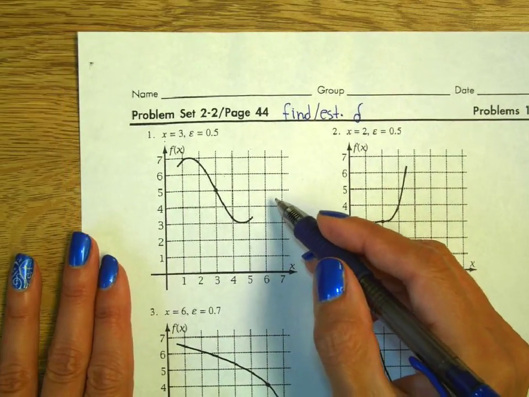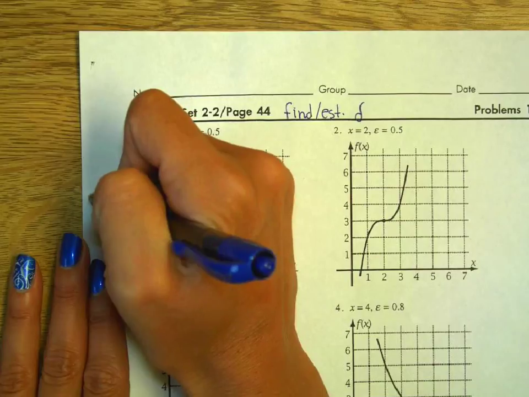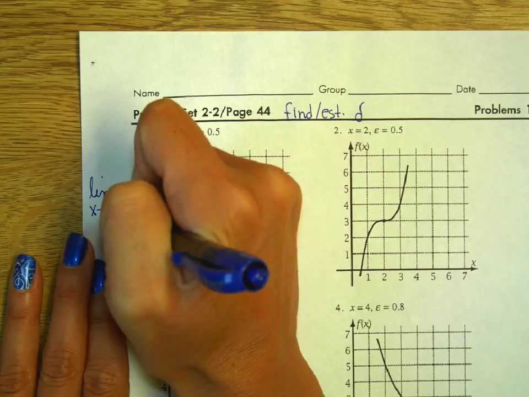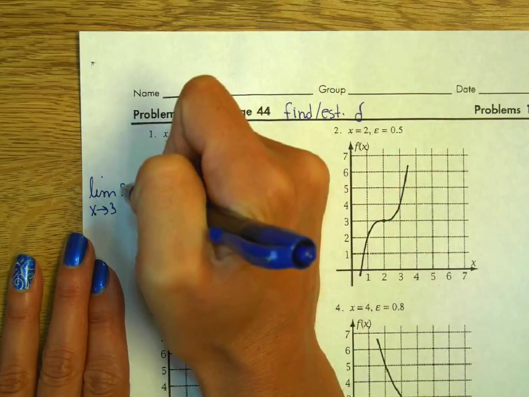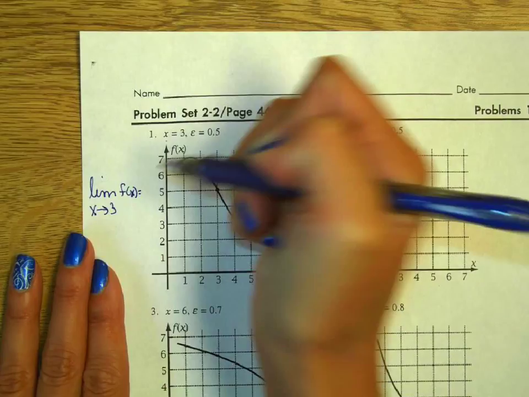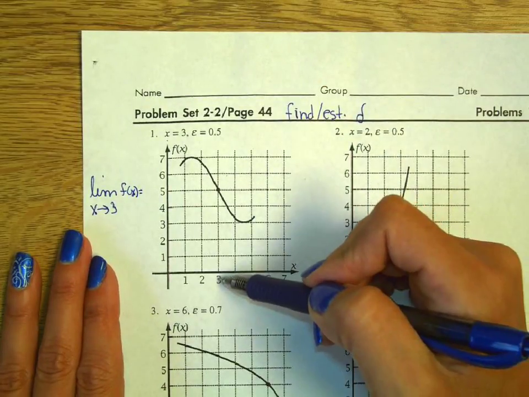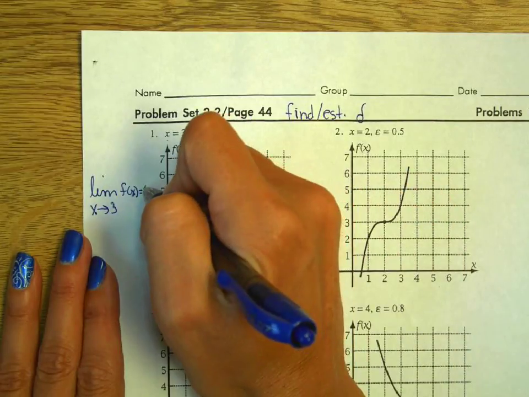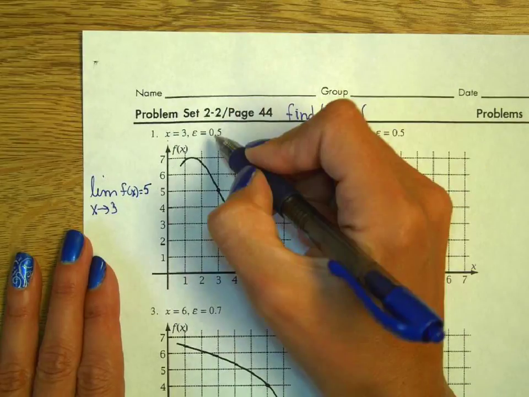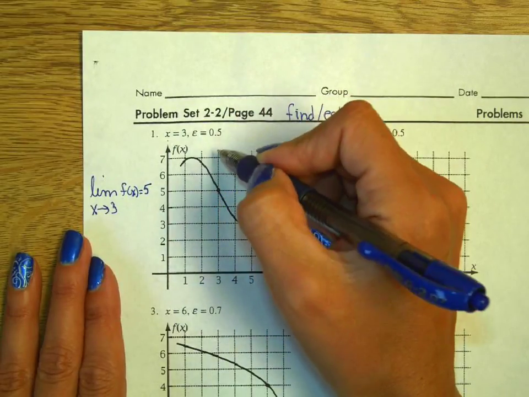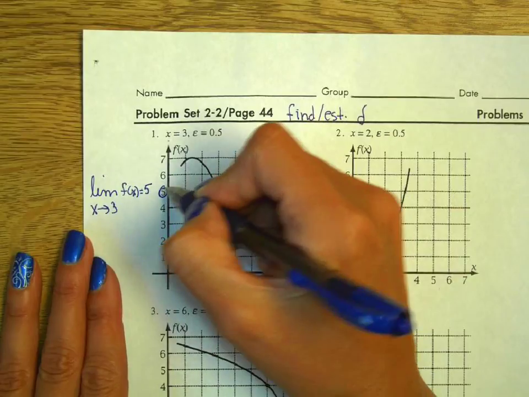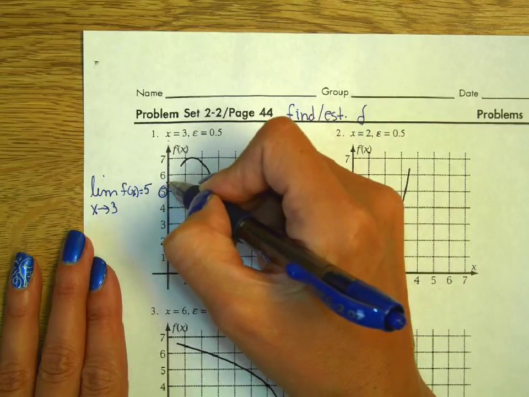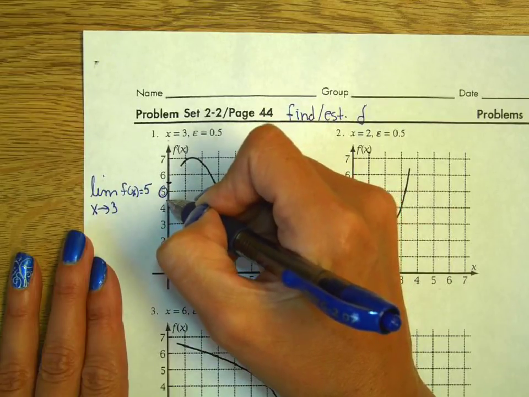So the first thing we want to do is give the limit as x approaches 3 for this function f of x, and then find the delta. Well, all you got to do is plug 3 in. We don't have an equation to plug it in, but as I go up, the limit is 5. So my limit's 5. My epsilon is 0.5. So because 5 is my limit, I want to go 0.5 away. And it's just estimating halfway. So I'd be at 5.5, and then I'm going to have 0.5 below to 4.5.